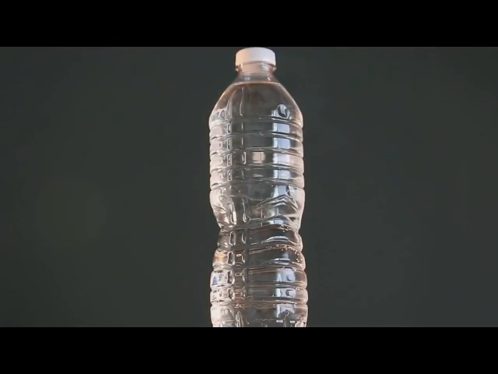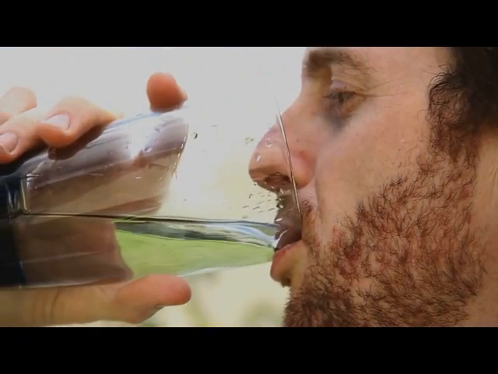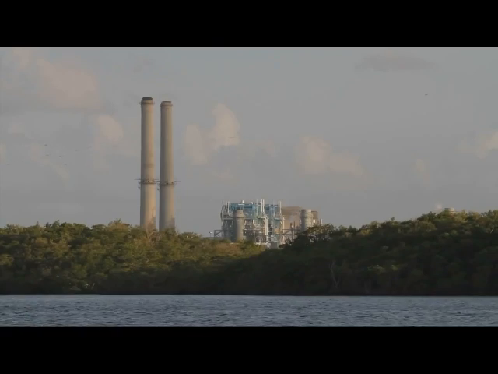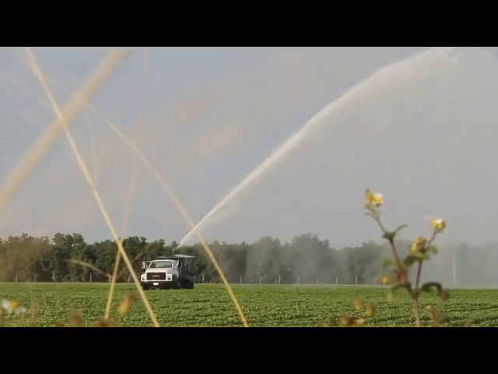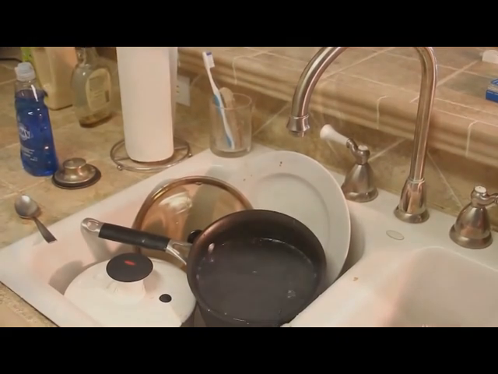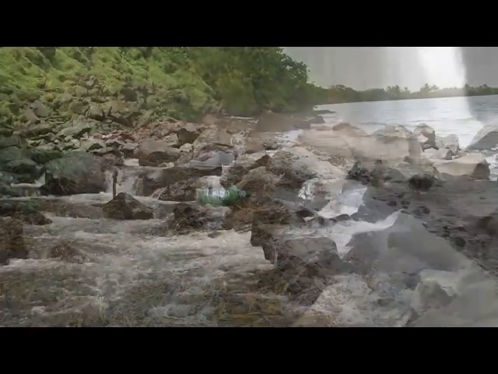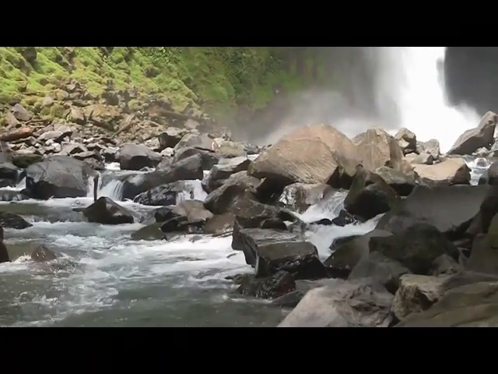So it's pretty obvious that water is important stuff. Humans rely on it for personal consumption, as well as things like industry, energy production, and agriculture. But we sometimes have a tendency to use more than we need and pollute what's left. We need to make sure we keep it pure and plentiful.